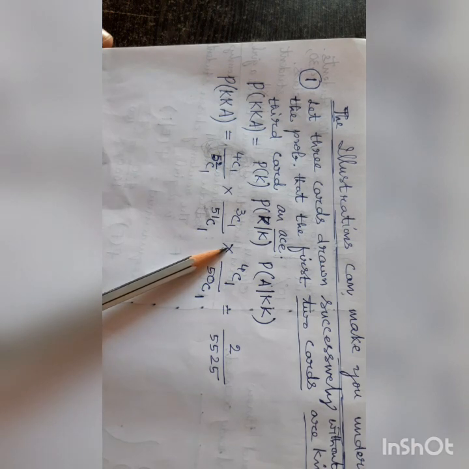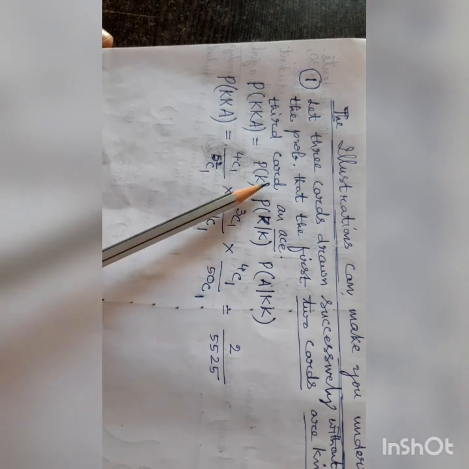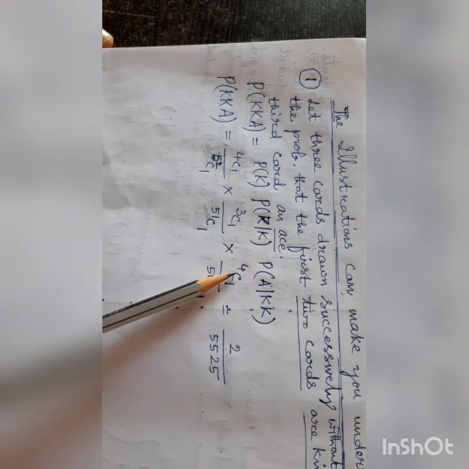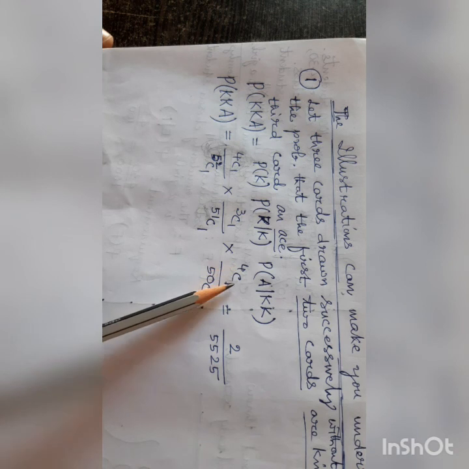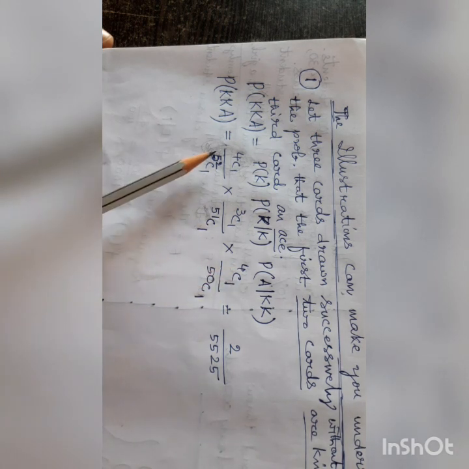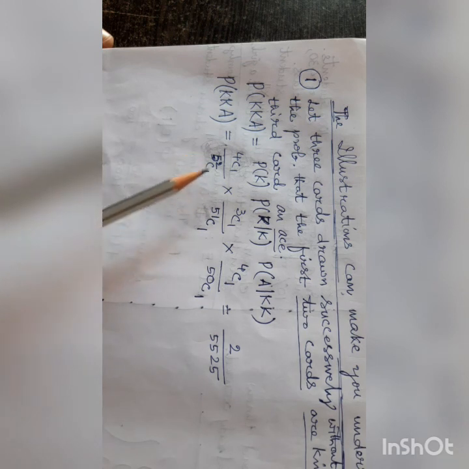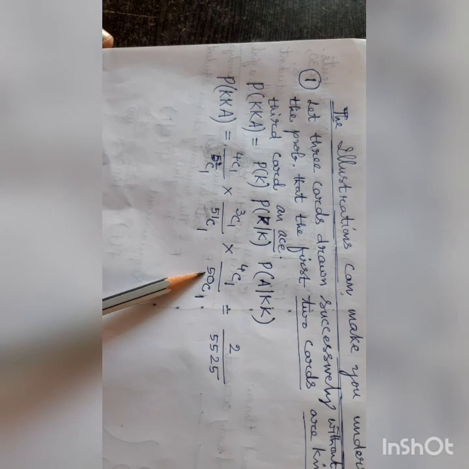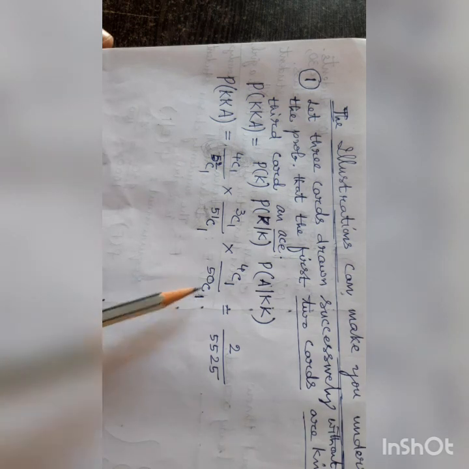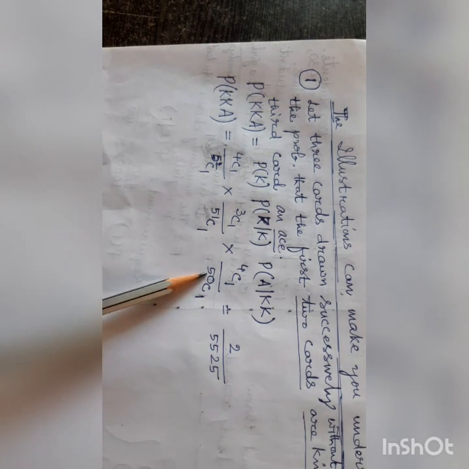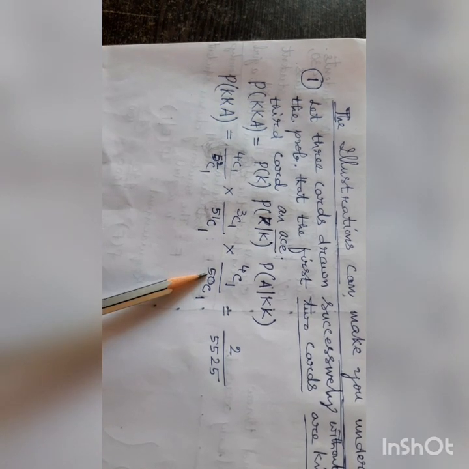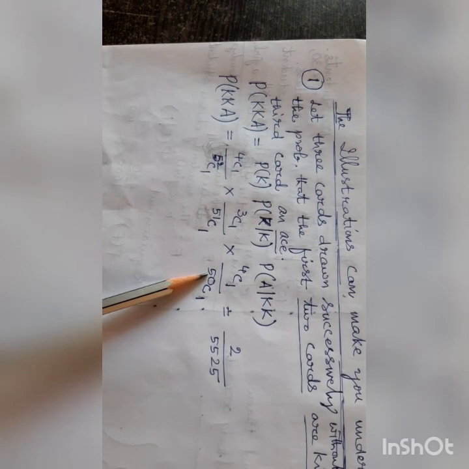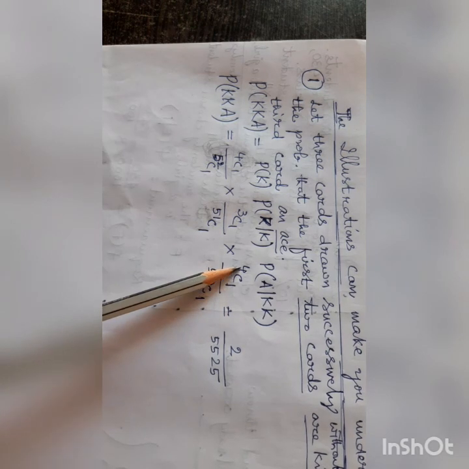What is the third? The third card must be an ace. So how many aces are there? 4 aces are there. So 4C1. How many total cards will be there? Because I have taken 2 kings out now, how many cards will be there? 50 cards. 50C1. Only 50 cards we have left, because out of 52, 2 kings I have taken out. So how many aces? 4 aces.